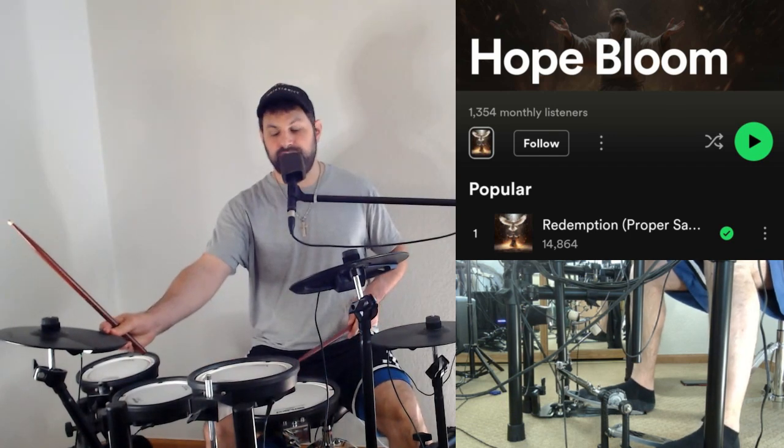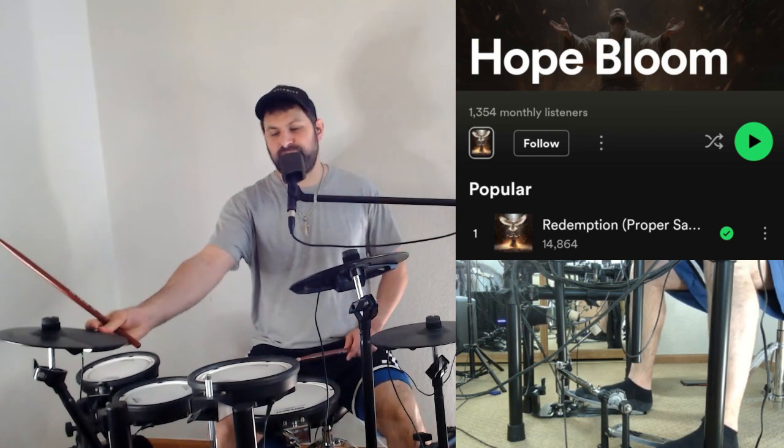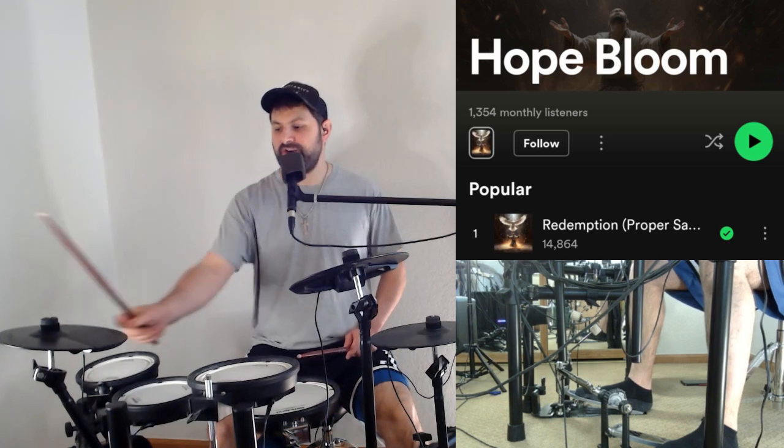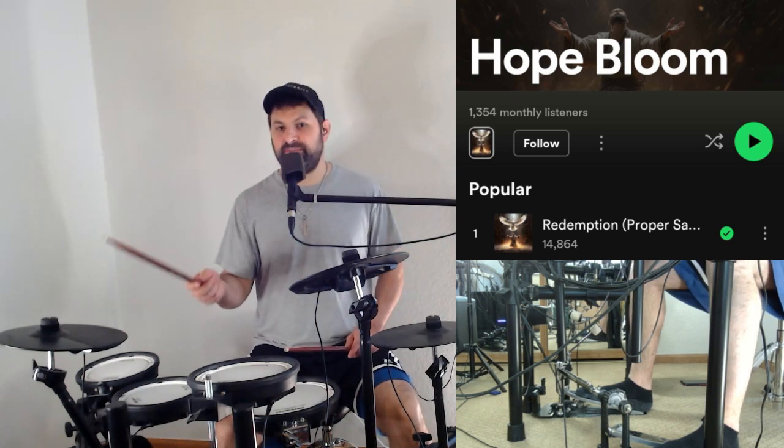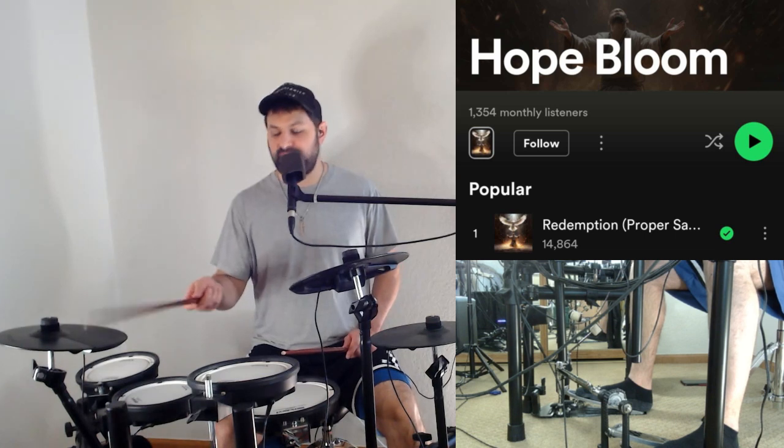The shuffle is also triplet based. The difference between a swing and a shuffle is basically just one note, where you got bang, bang, bing, bing in the swing. The shuffle is bang, ba bang, ba bang, ba bang, ba bang, ba bang.